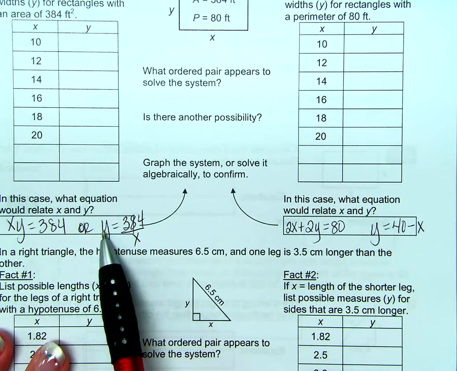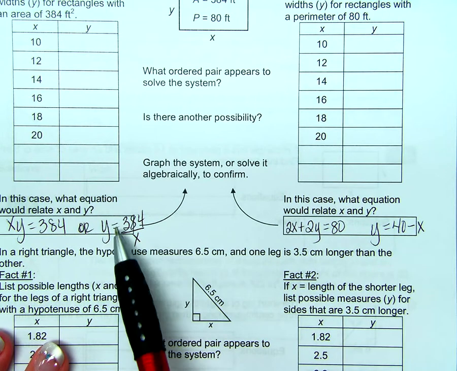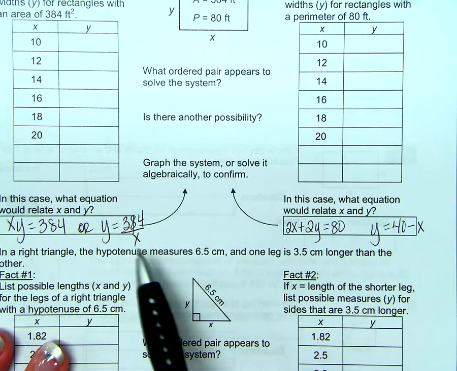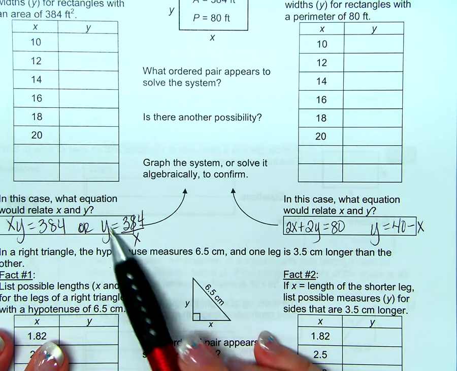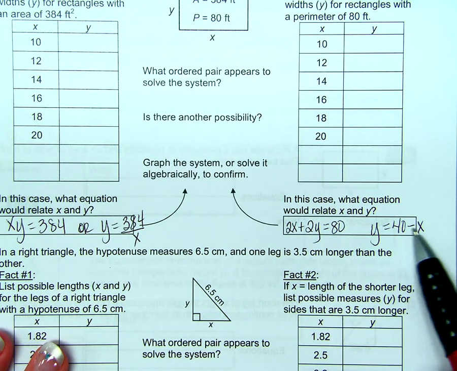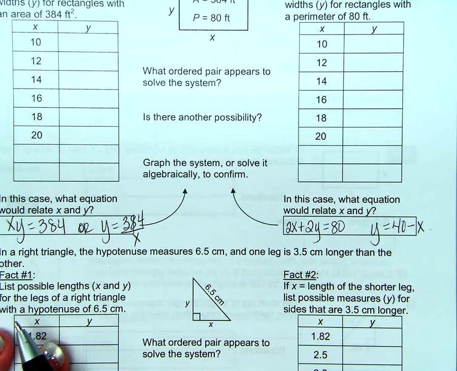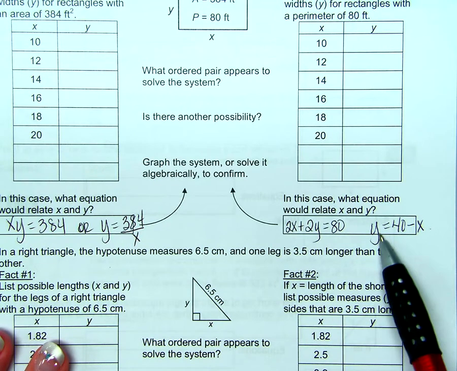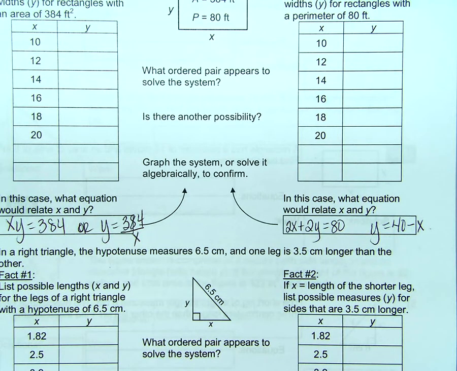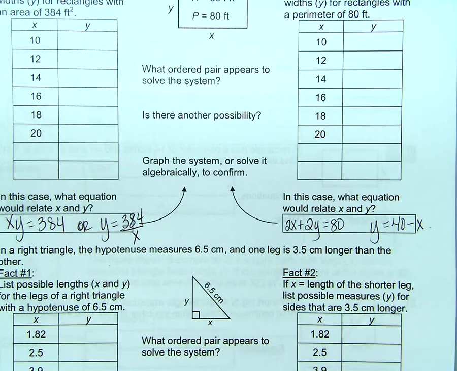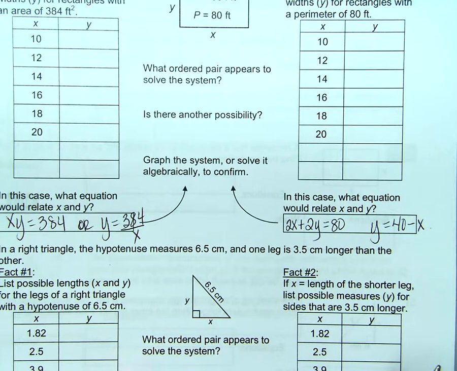You could take this y value and put it in right there to solve for x, couldn't you? That's really much what we're doing when we set these two equal to each other, right? I know y equals 384 over x, and I know y equals 40 minus x, so I'm taking this value and substituting it in for that y, or taking this value and substituting it in for that y. So is substitution a viable option as well? Absolutely. Okay? So let's turn the page and look at number 4.